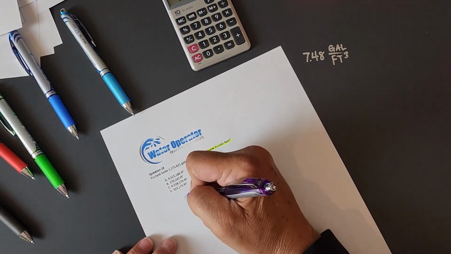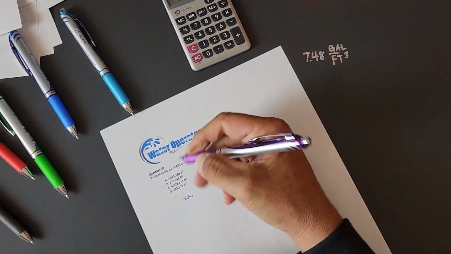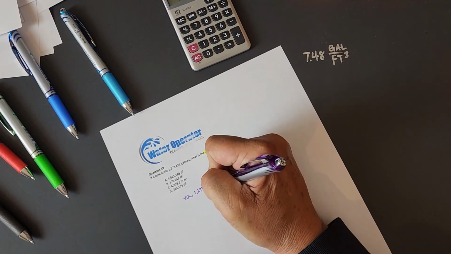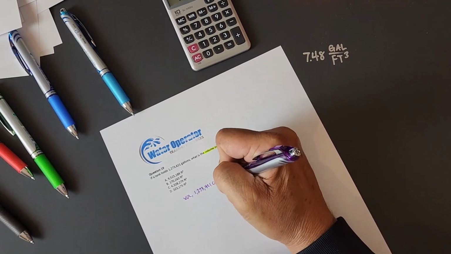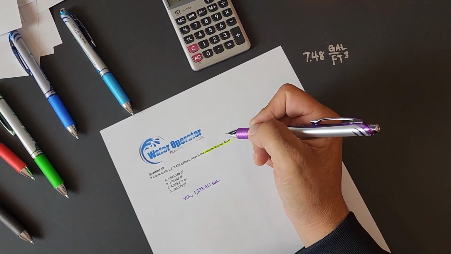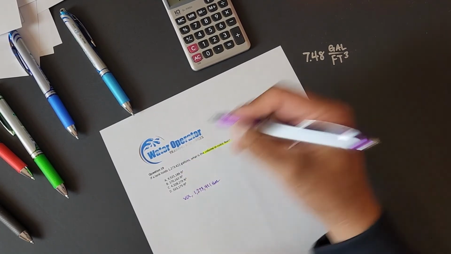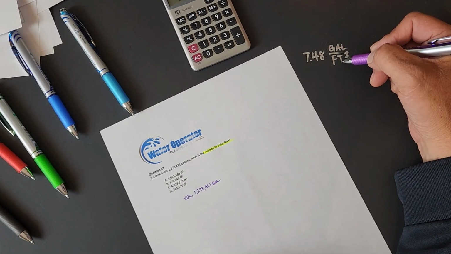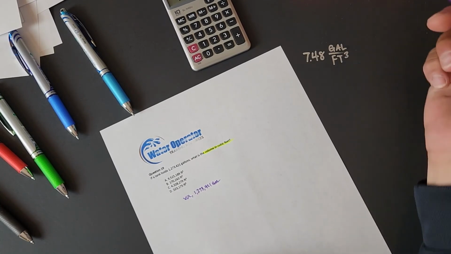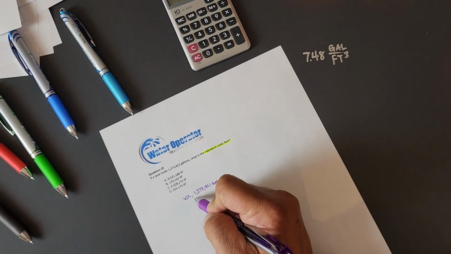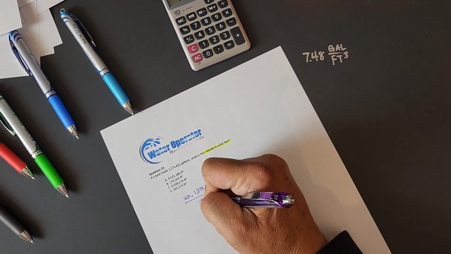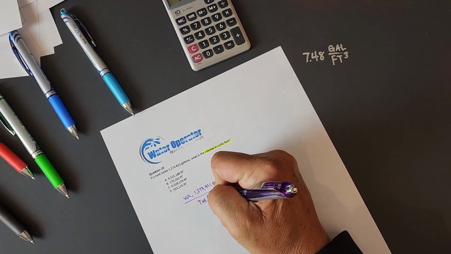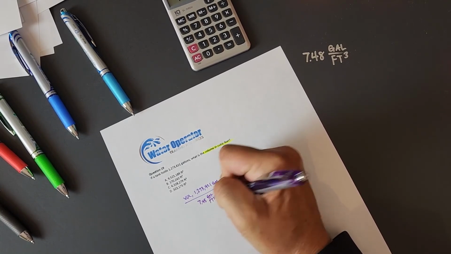If the volume of the tank is 1,273,421 gallons, and I know there are 7.48 gallons per cubic foot, then let's divide that. 7.48 gallons per cubic foot.